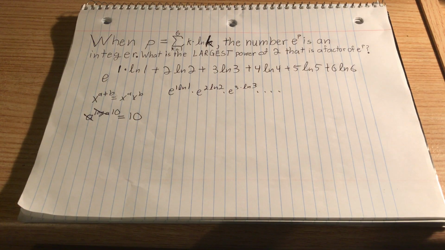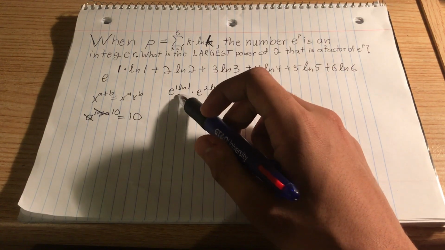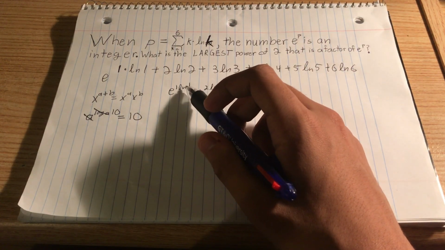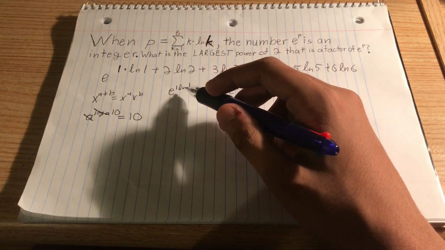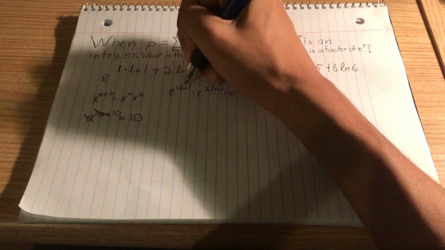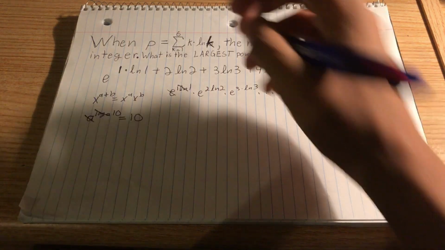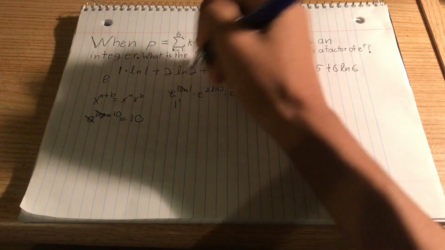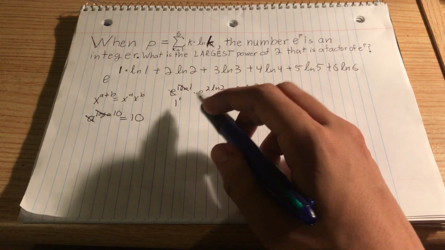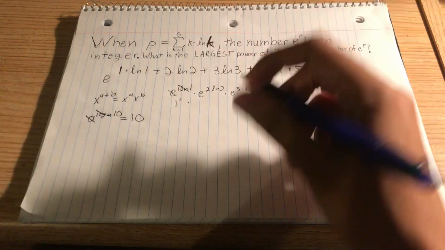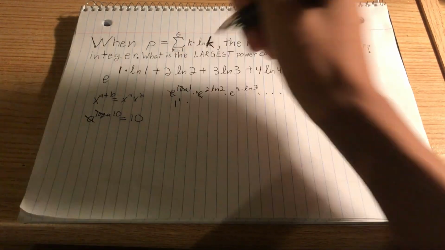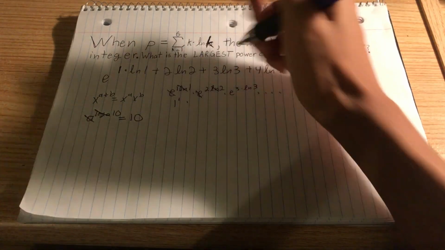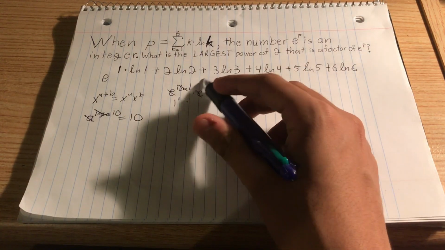So now what? Remember, ln is just log base e. So e to the power of 1 times ln of 1, if we cancel the ln and the e, is just 1 to the power of 1. And we can do that over here. We have e to the power of 2 times ln of 2. The e cancels out, and the ln cancels out. And then you bring the 2 back over here.